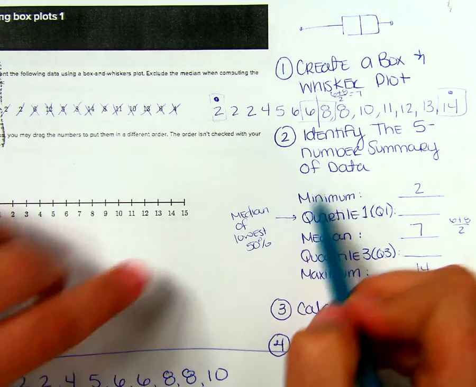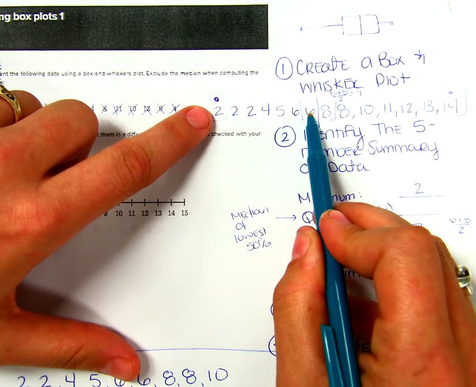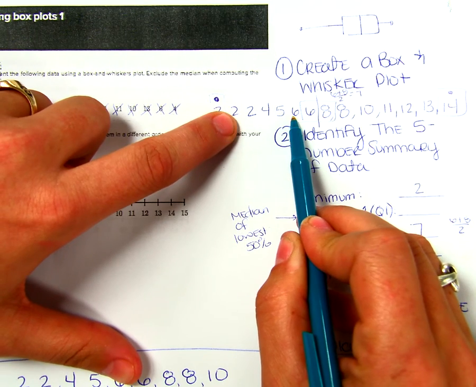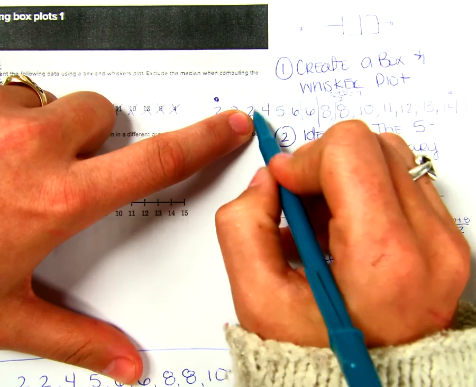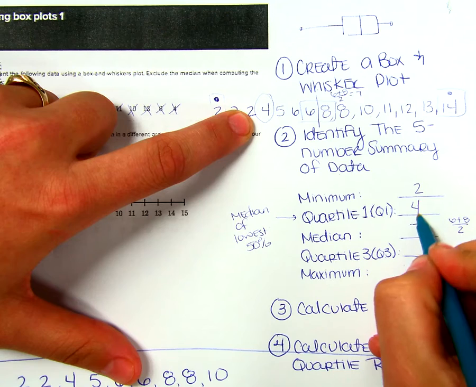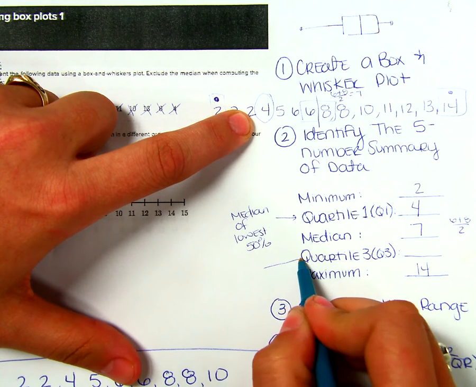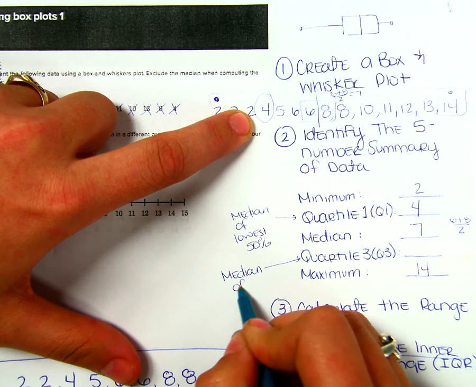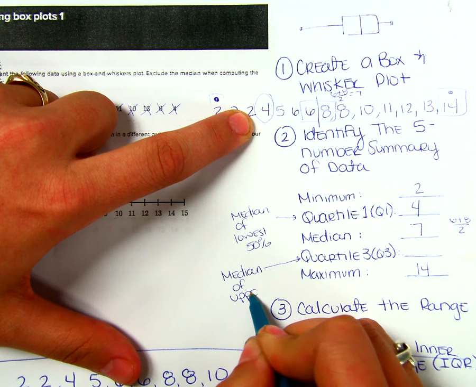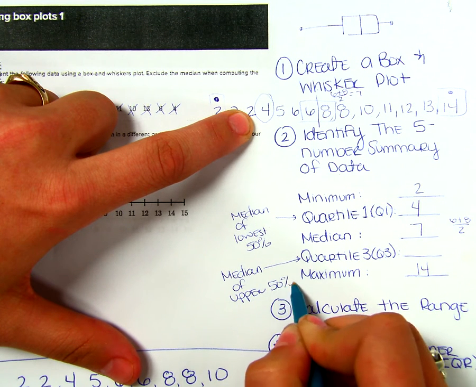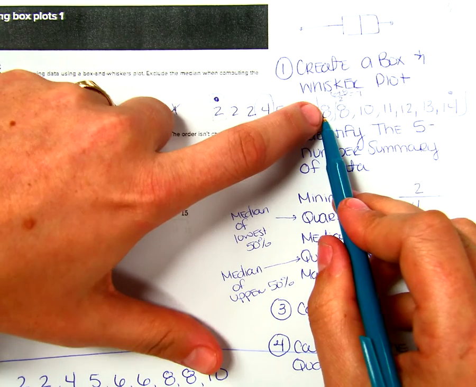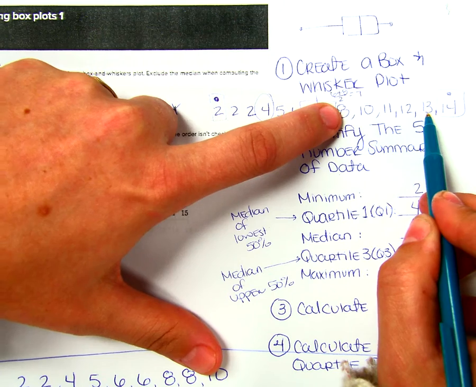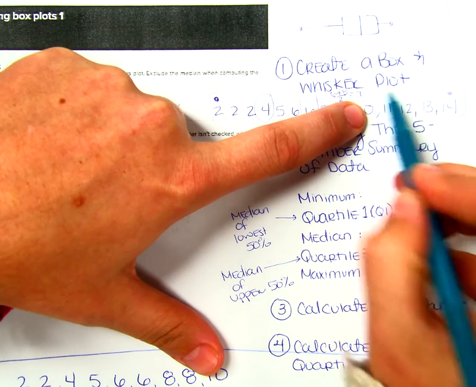So what we're going to do is put our finger on 6 and 2 and find the median of this set of data, which is 4. So that will be quartile 1. And then quartile 3 is the median of the upper 50%. So I'll put my finger on 8, put my finger on 14, and then count in. And I see that my quartile 3 is at 11.